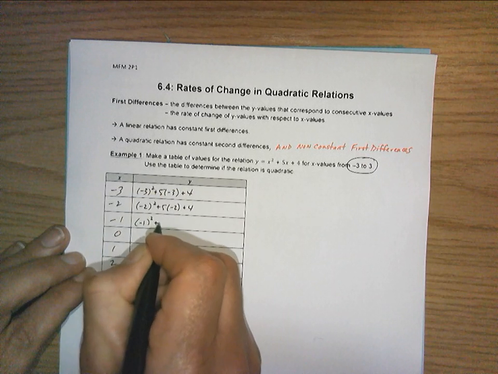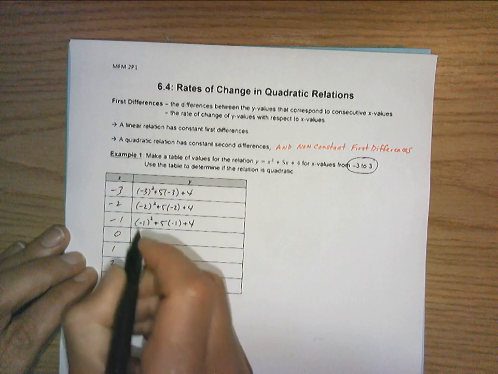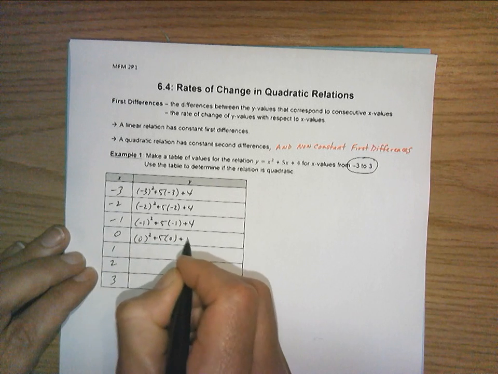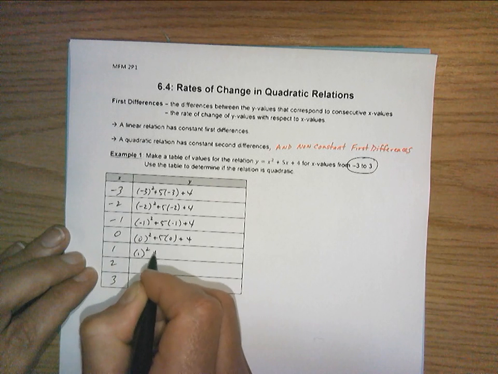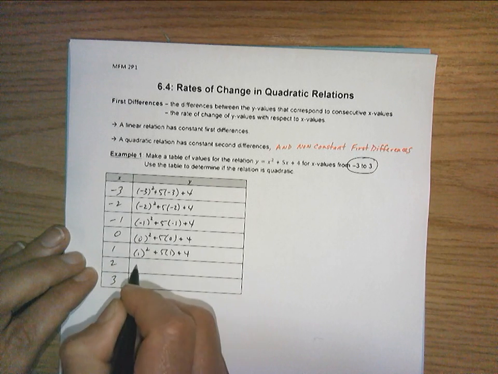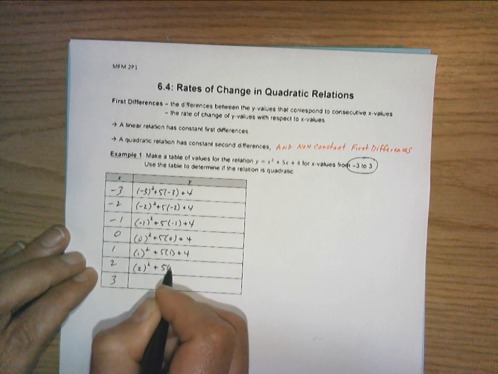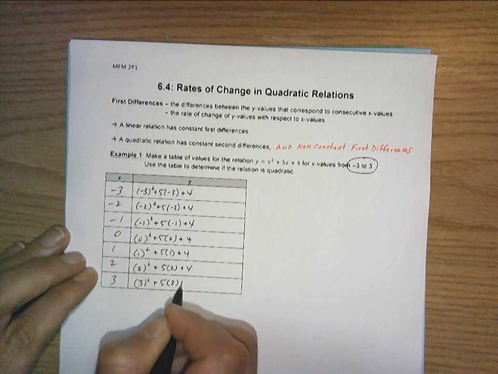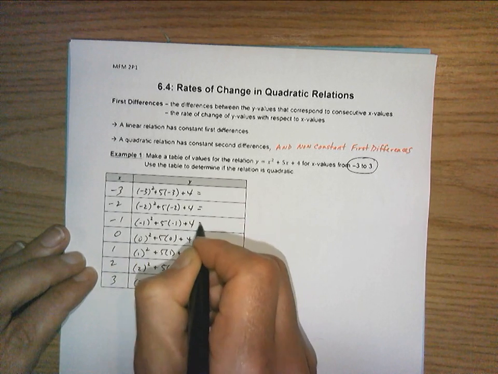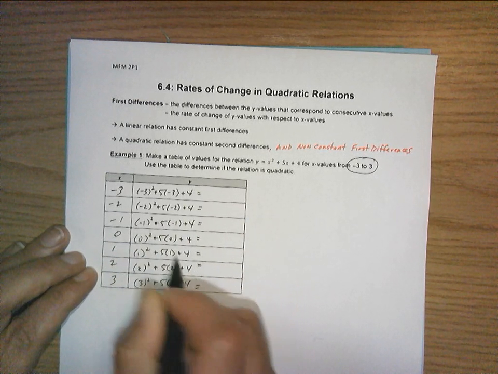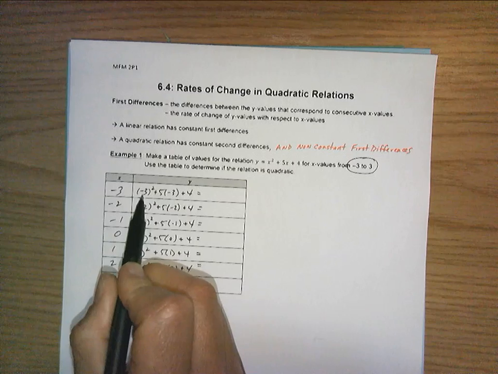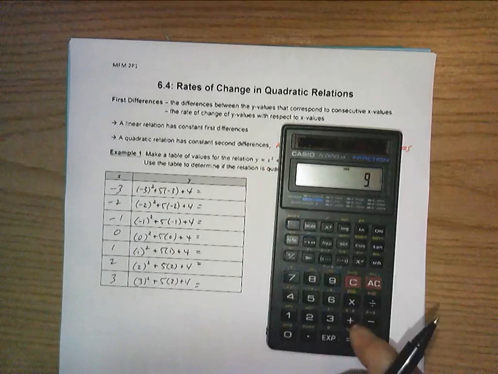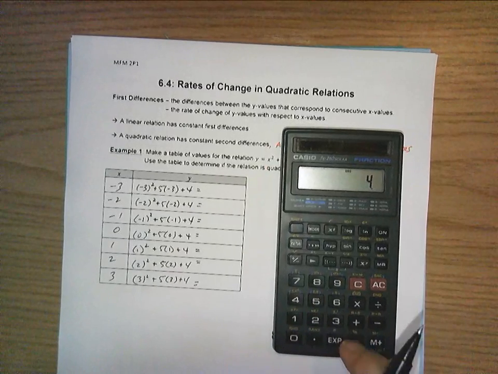Negative 1 squared plus 5 times negative 1 plus 4. 0 squared plus 5 times 0 plus 4. 1 squared plus 5 times 1 plus 4. 2 squared plus 5 times 2 plus 4. 3 squared plus 5 times 3 plus 4. This will be 9, take away 15, plus 4. So 9 take away 15 plus 4 is negative 2.